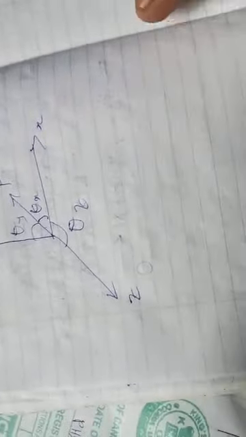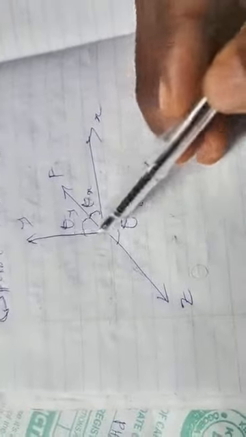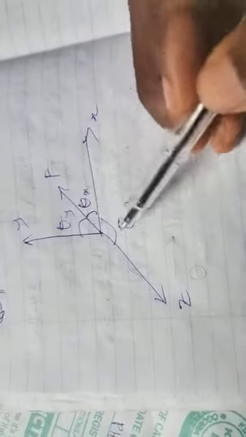Let's say the angle this force makes to the x is theta x, and the angle it makes to the y is theta y. Similarly, the angle it makes to the z is going to be what? Theta z. So let's have this. As established when we were talking about two-dimensional analysis, these angles, theta, represent what? The direction of force. So theta x represents the direction of this force in the x component, theta y represents the direction of the force in the y component, theta z represents the direction of the force in the z component.